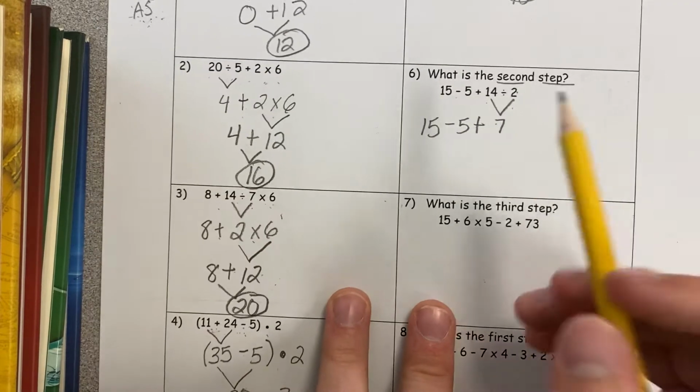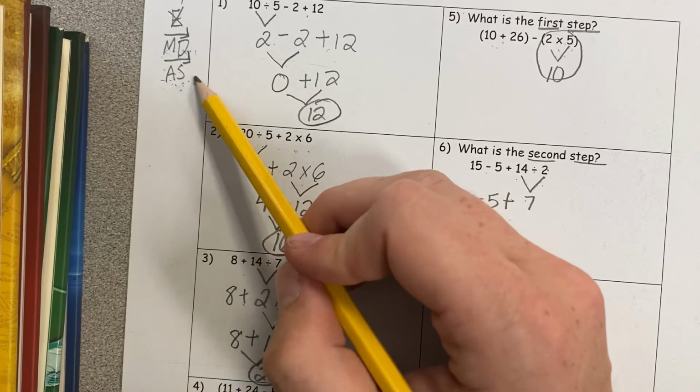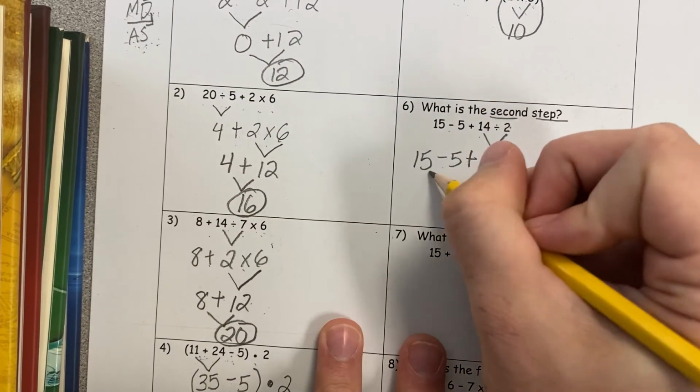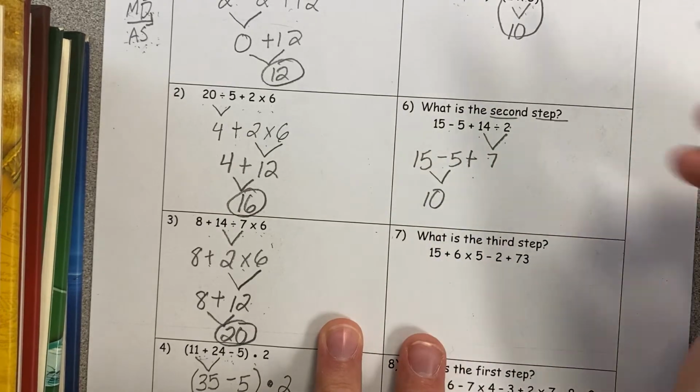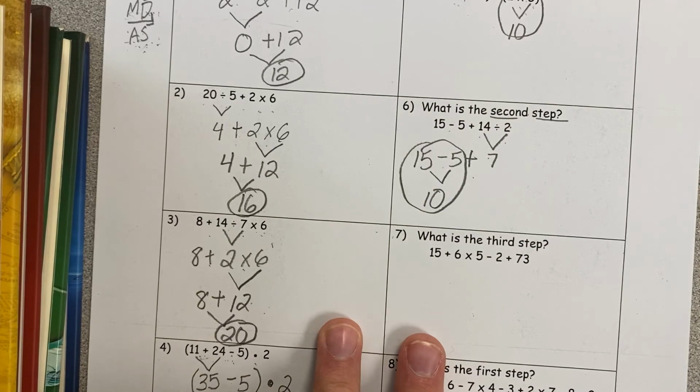All right, my next step. So I have subtraction and addition. Well, I know addition and subtraction, I read from left to right. So in this case, I'm going to read from left to right, which means 15 minus 5 comes first, and I get 10. So my second step would actually be 15 minus 5.